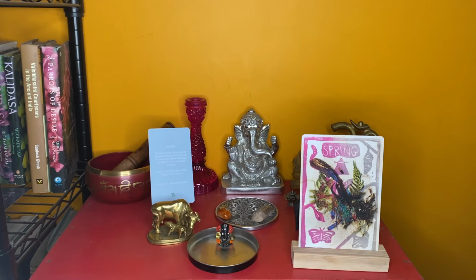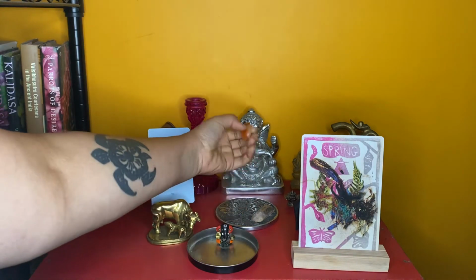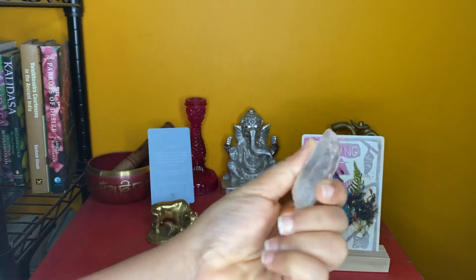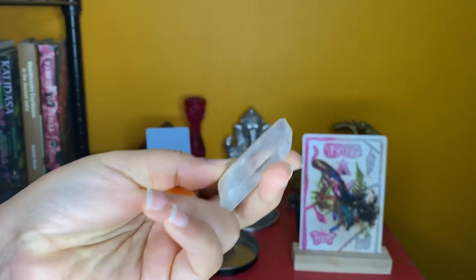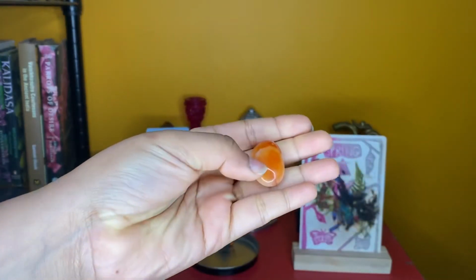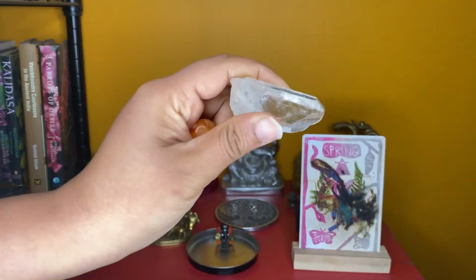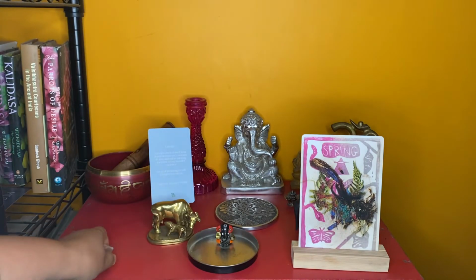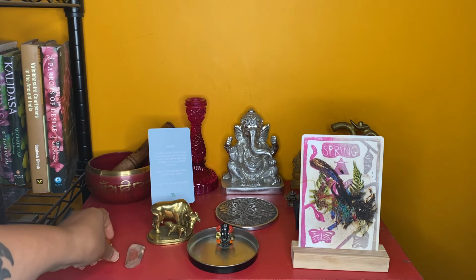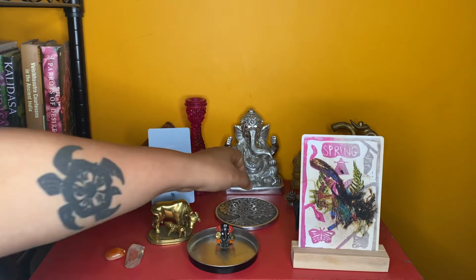All right, let's keep moving. We are just a few more items away from completing the altar exploration. Another thing that I have is crystals. At the moment, I'm working with these two crystals. This is the moonstone, and this is the orange carnelian. Isn't this gorgeous? And this is the moonstone once again. I have a bunch of other crystals that I use on rotation depending on what energies I'm working with, but these two are what I'm working with right now.